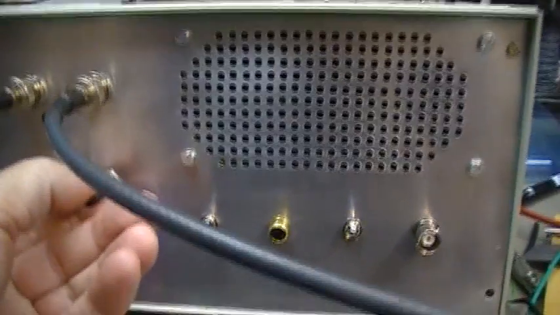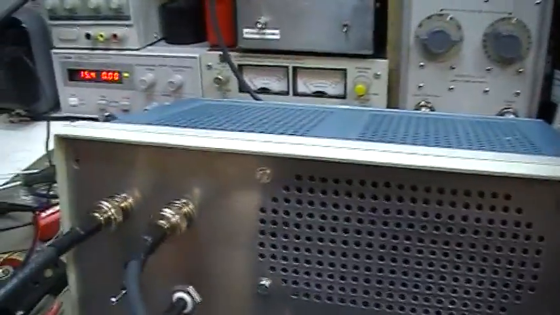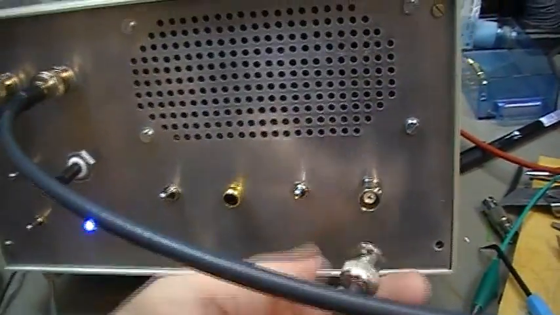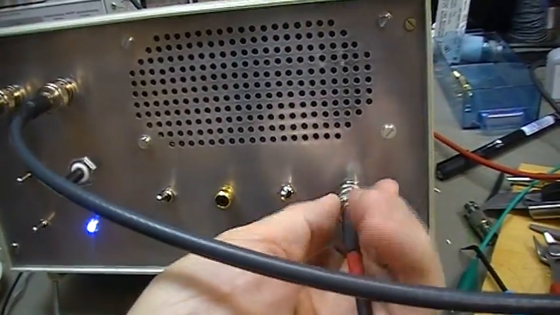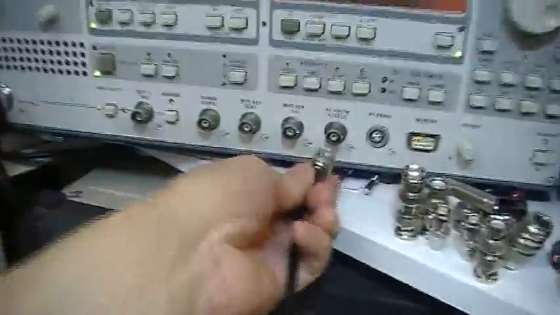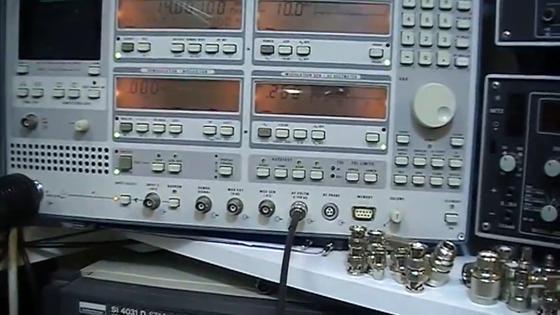Okay, so let's check what it is in terms of signal strength. This is our measuring output, as I said before, and we can now connect the output to the audio frequency input.